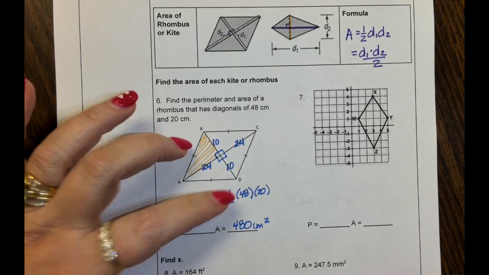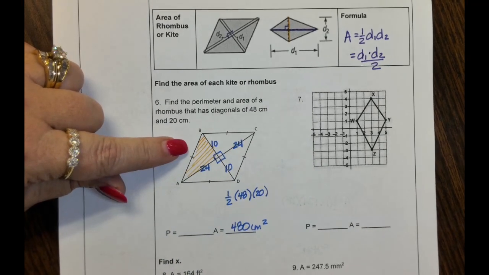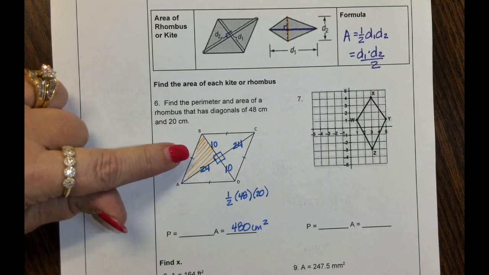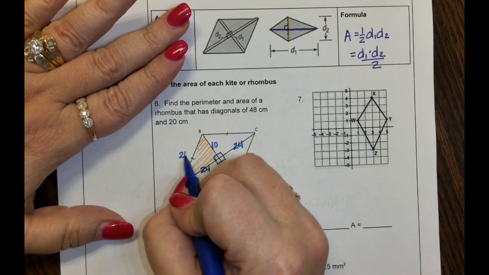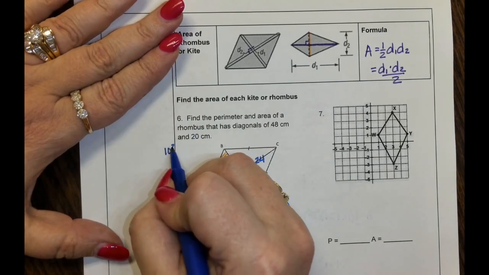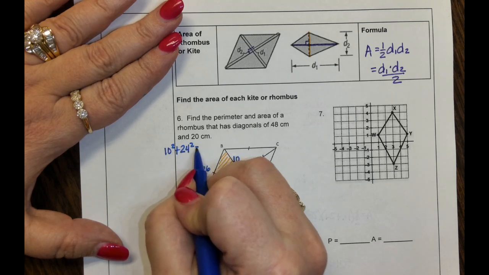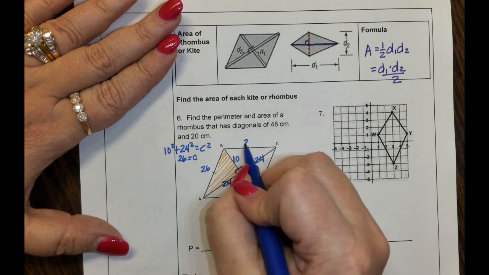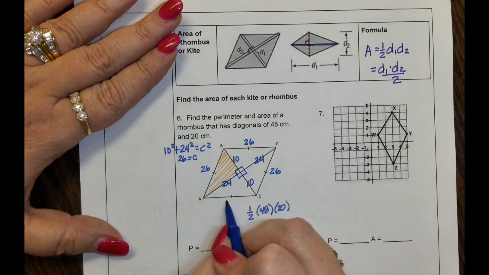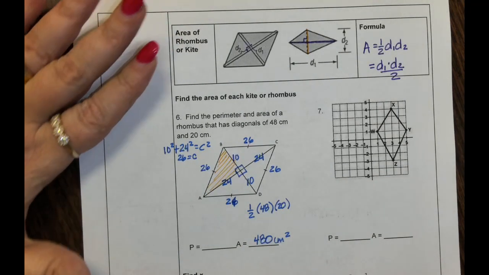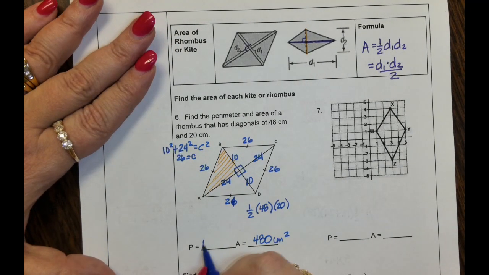Now, why that's beneficial is that it helps me to find this piece right here. If you know your triples, this is a 5 times 2, 12 times 2, 13 times 2 triple. That makes this 26. If you don't recognize that triple, then you would do 10 squared plus 24 squared is equal to c squared. Either way, you'll get that c is 26. Each of those sides is the same for a rhombus, and so each of the sides is 26. 26 times 4 is 104, and that's centimeters.